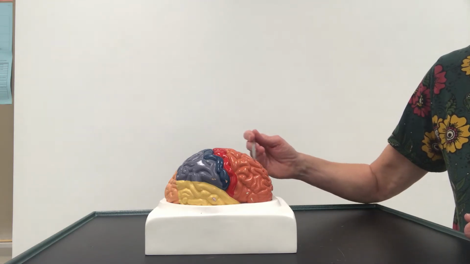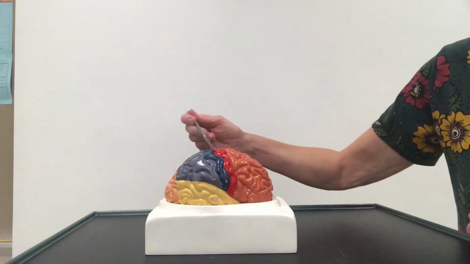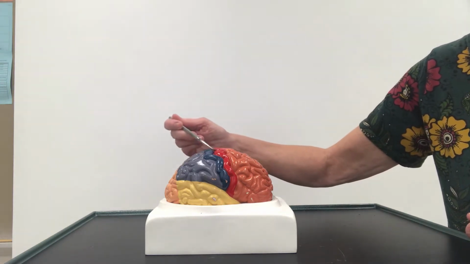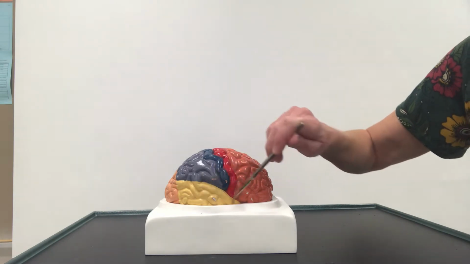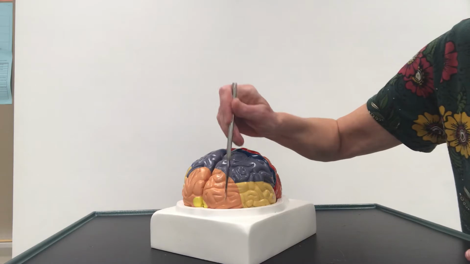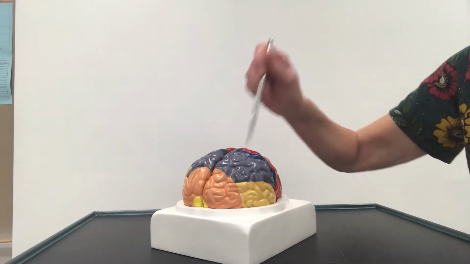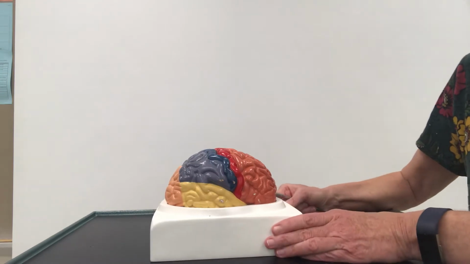This front area, the orange lobe, going back including the red, is the frontal lobe. Then we have the parietal lobe, which is the purplish blue. The temporal lobe, which is near your temples on the ears. And in the very back, we have the occipital lobe. We have one internal lobe, I'll show it to you on another model, and that is called the insula.